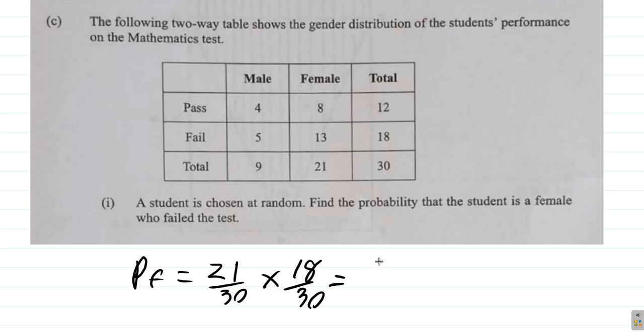But we could work it out here. 7 threes are 21, so this remains 21 out of 30.